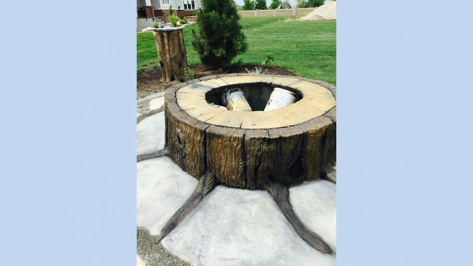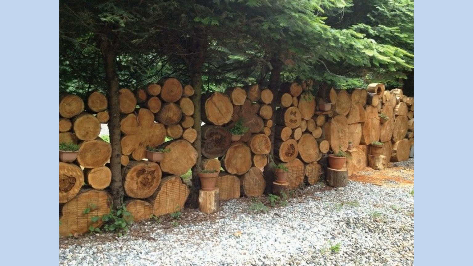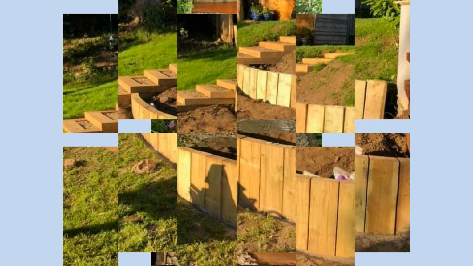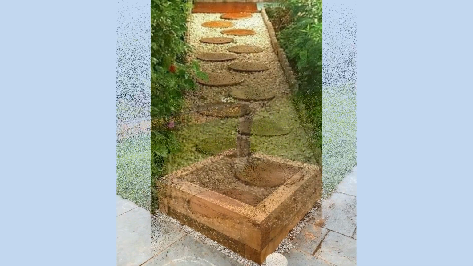Garden furniture. Types of furniture. Benches: opt for rustic wooden benches made from hardwoods like teak or cedar. They can be placed under trees or near flower beds for a peaceful seating area. Chairs: choose comfortable wooden chairs that complement your garden style. Consider Adirondack chairs for a classic look or folding chairs for flexibility.